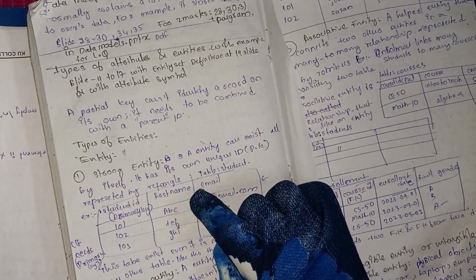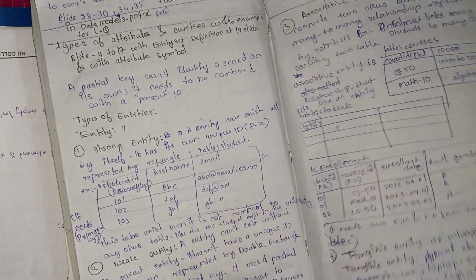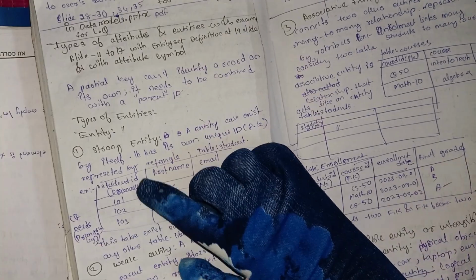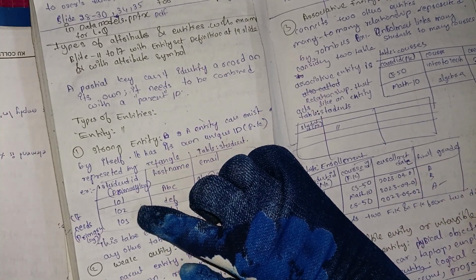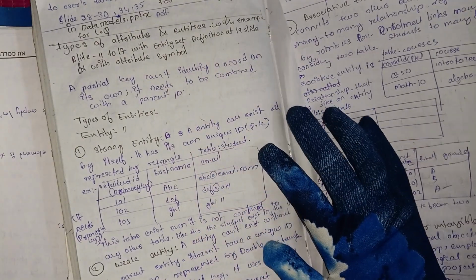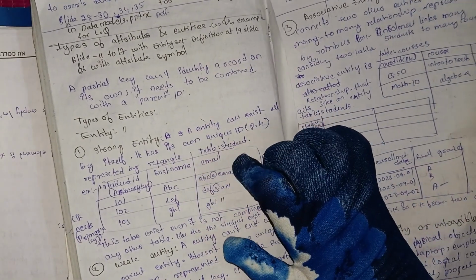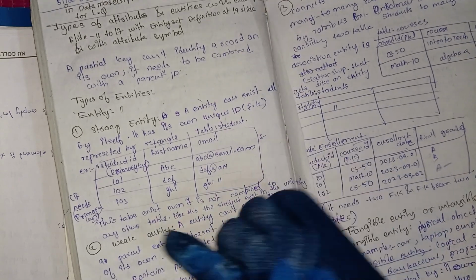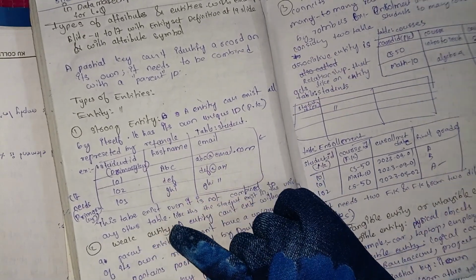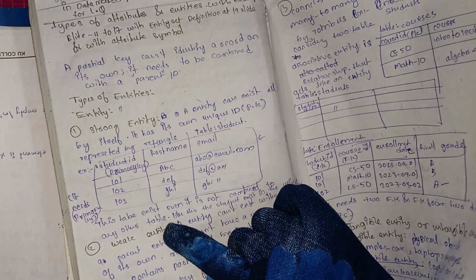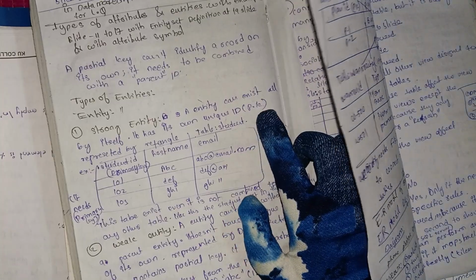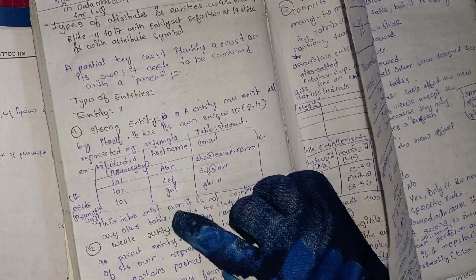Okay, so we can observe here 101, 102, 103. These are unique values and do not contain any null value, this student ID. And first name and email are there, student details are there. And this table exists even if it is not combined to any other table. Okay, because it contains a primary key. So what's the meaning of exist?